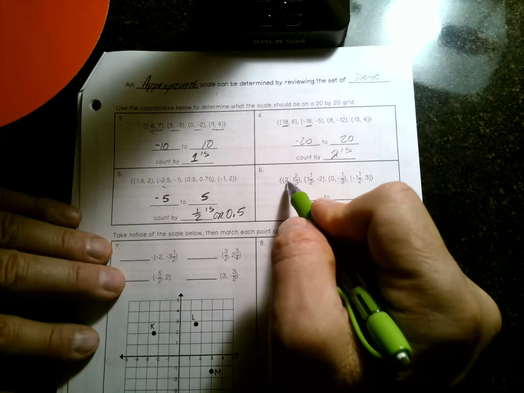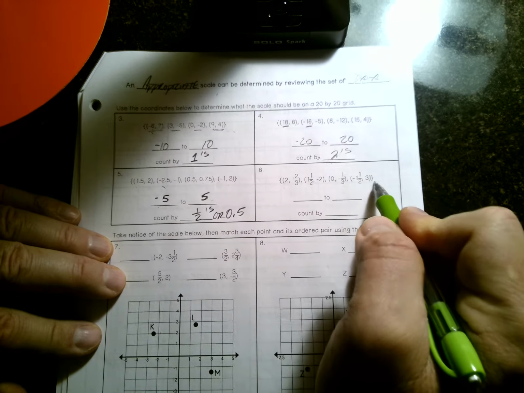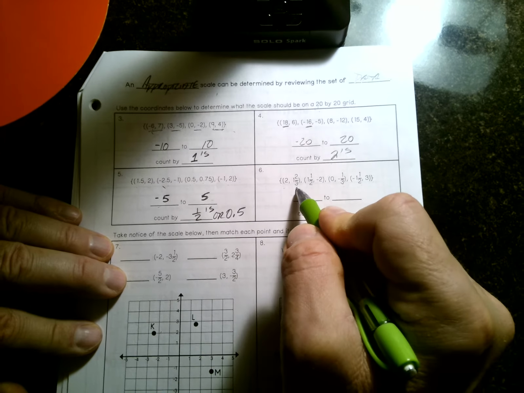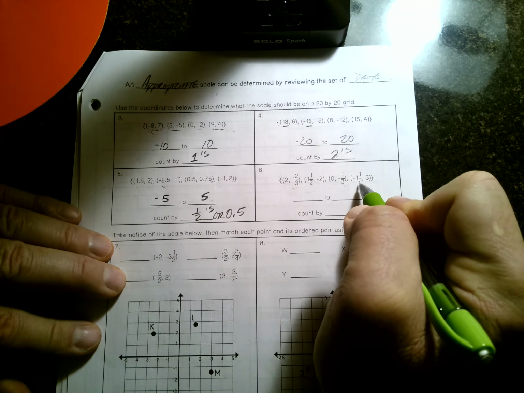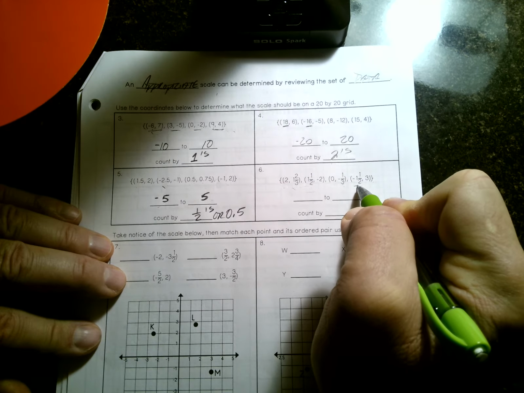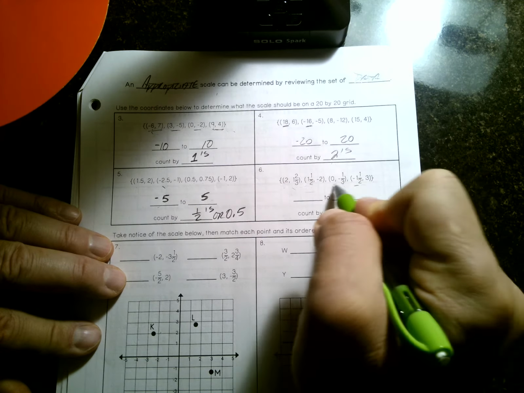Okay, this last one. Let's look at our data spread. Now, I notice that I have a lot of fractions here: a third, a half, 2/3. I also notice that my smallest number here is -1.5, and my greatest number is 2. So when I look at this, I see that I don't have a big spread of data, so I need to make my count even smaller.